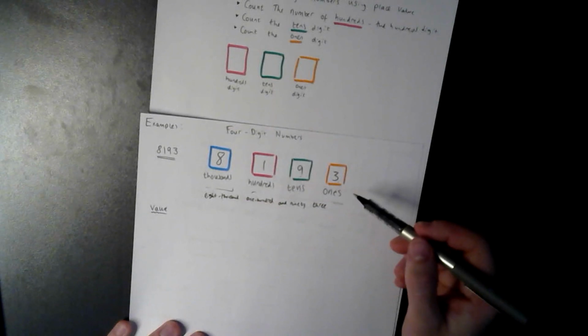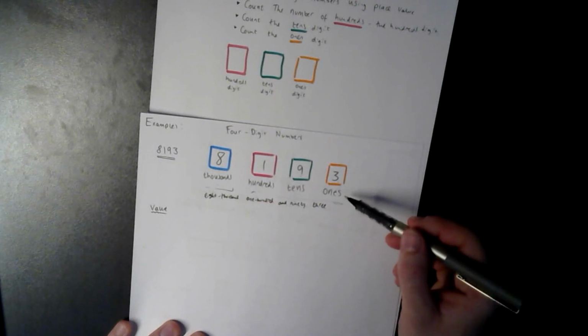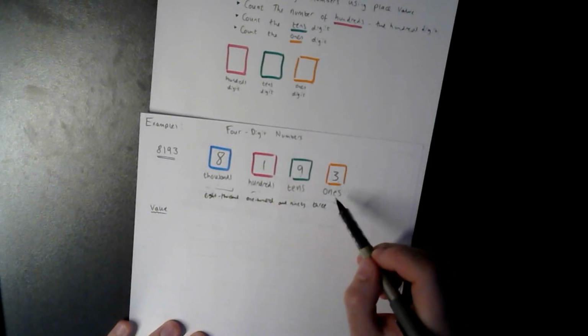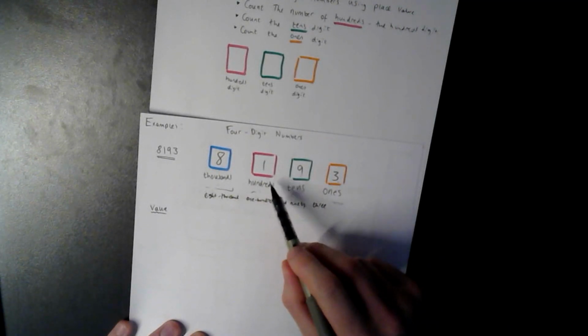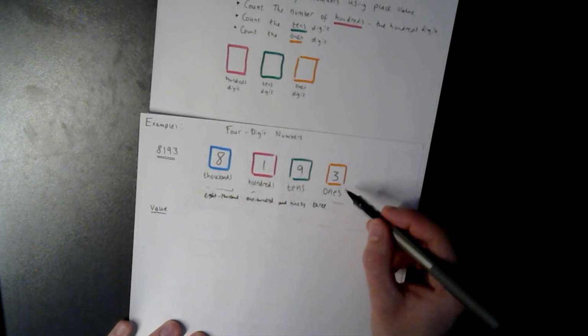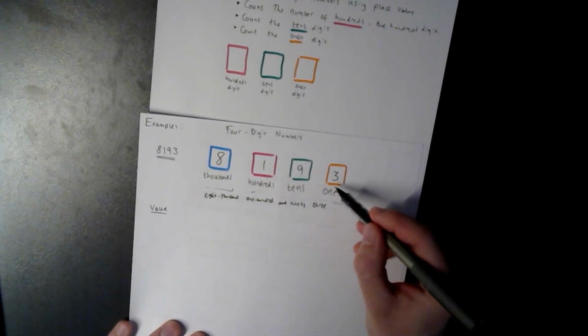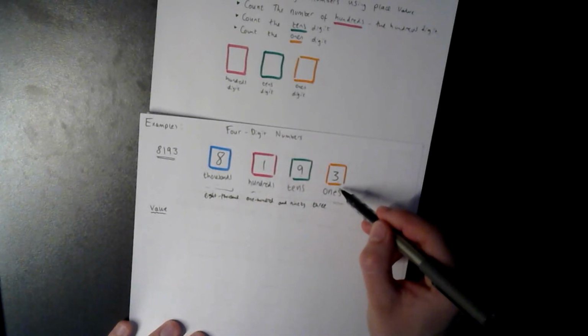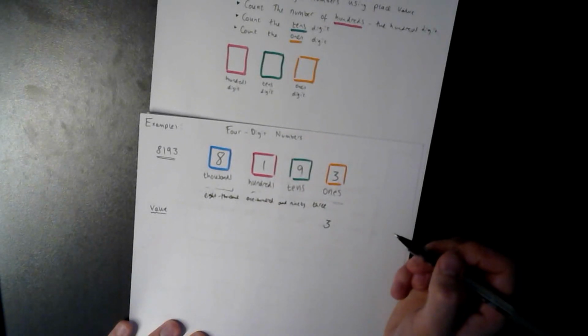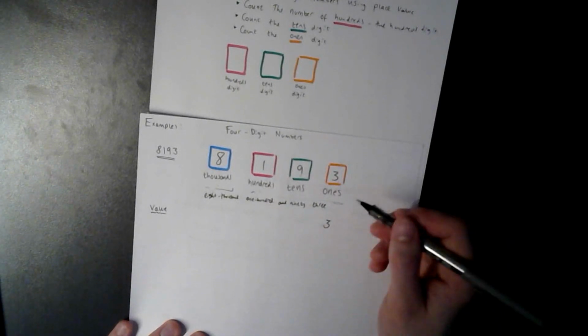So if we go from right to left here, thinking about what the value of each of these digits are, well, we've already seen from our previous examples that when we just have 3 ones, that just means the number 3. Plainly and simply, 3 ones is 3.